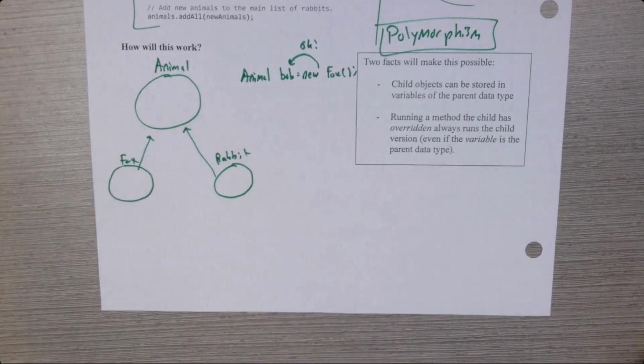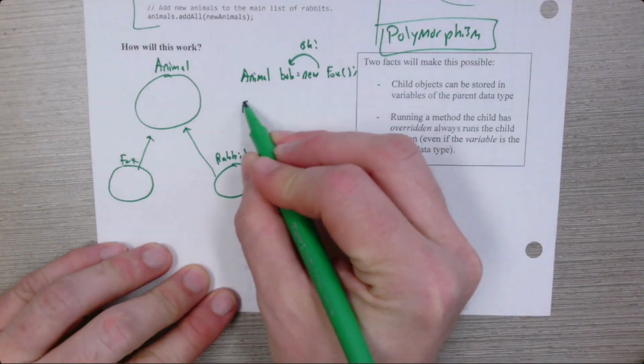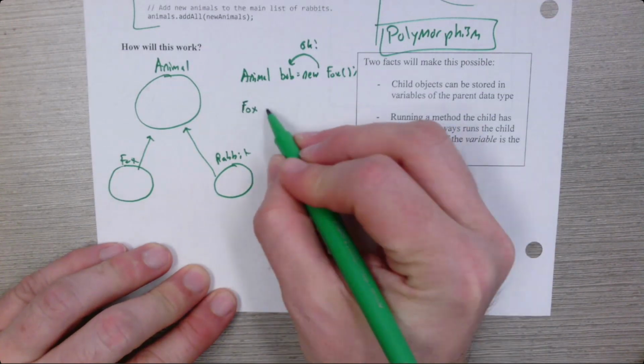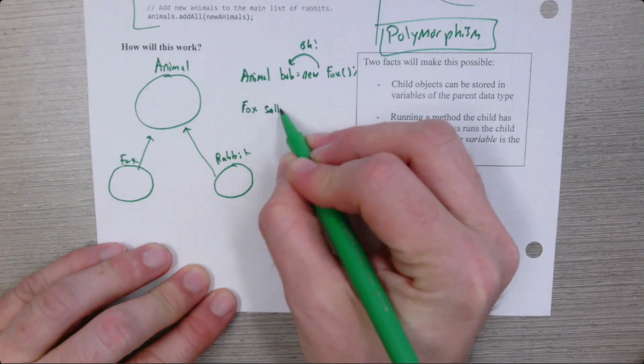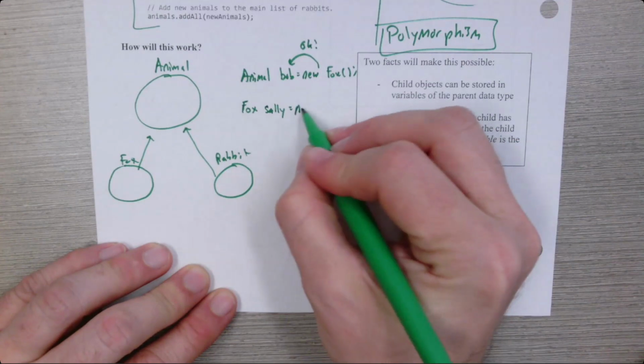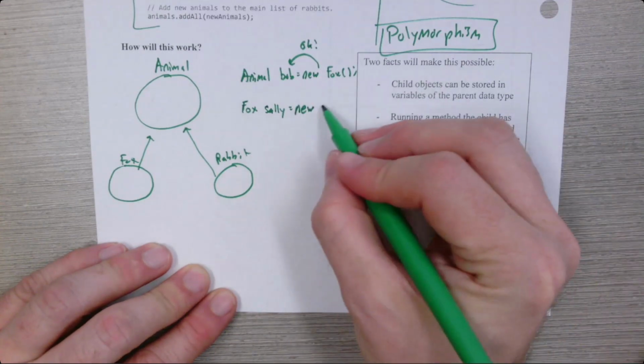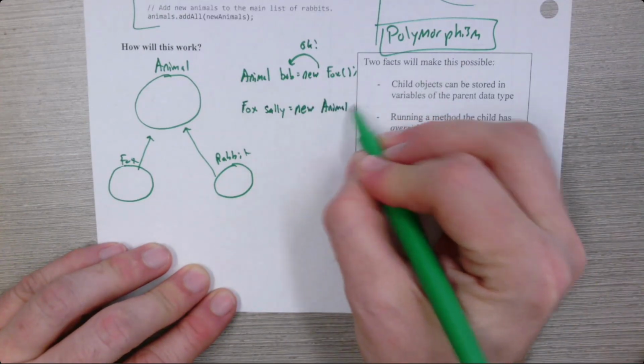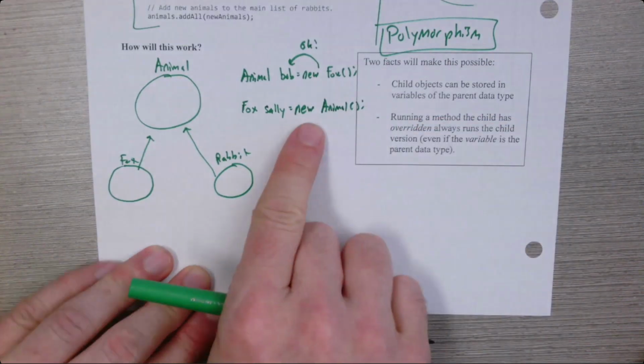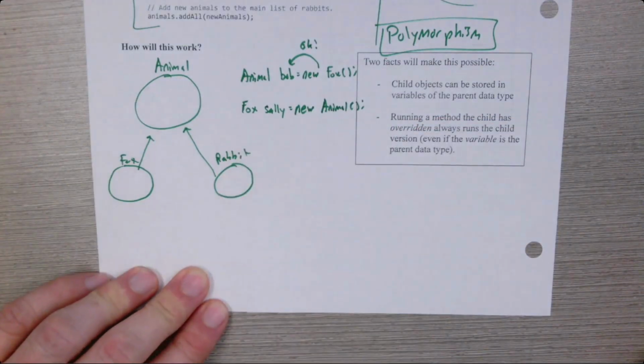Let's think about the other way around. Could I have a fox variable named Sally? Well, I could have a fox named Sally, but the question is, could I create an animal object and save it into the fox variable?